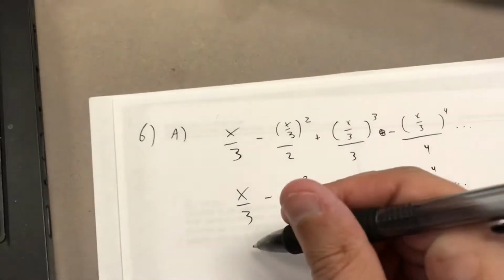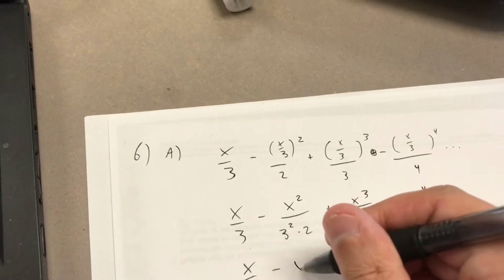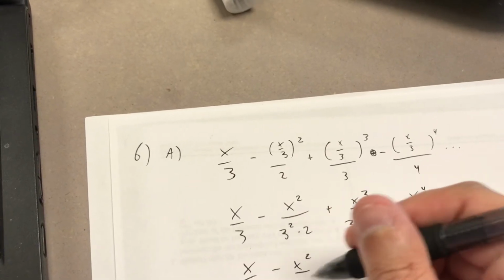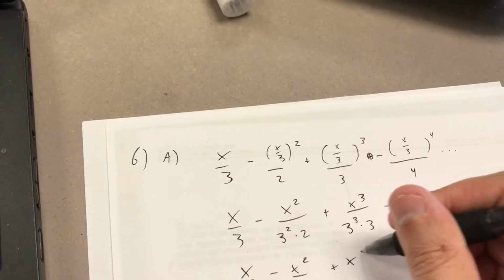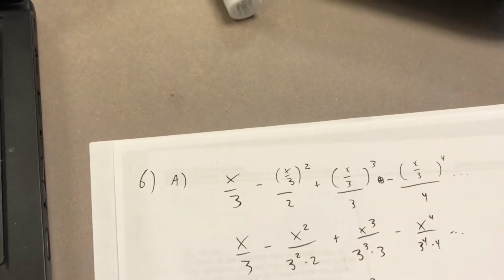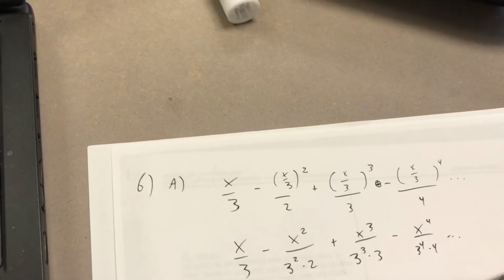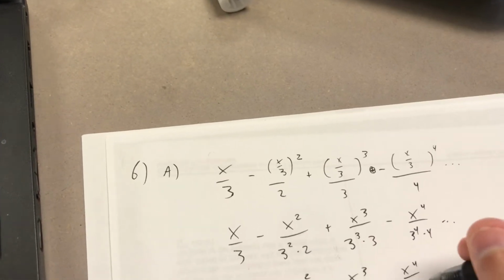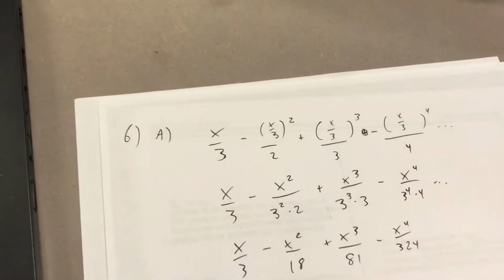Now, you could also simplify this, and you could do x over 3 minus x squared over, let's see, this could be 18, I think, plus x cubed over, is that 81? It's like 81, and I think that's x to the 4th over, I think that's 324, kind of doing that off the top of my head.